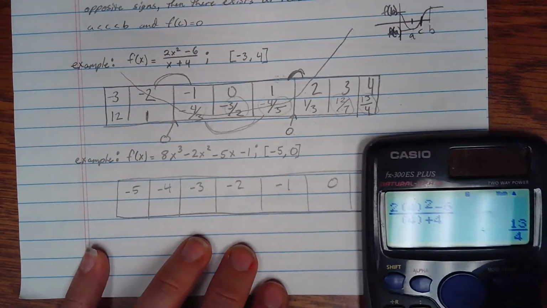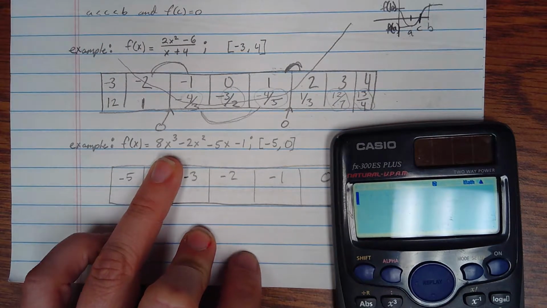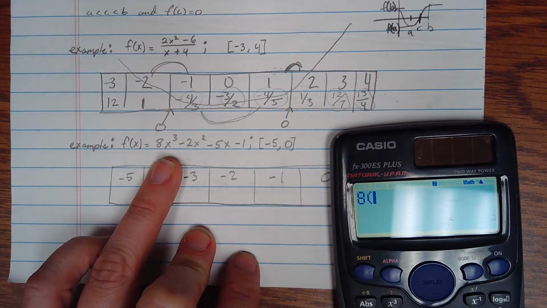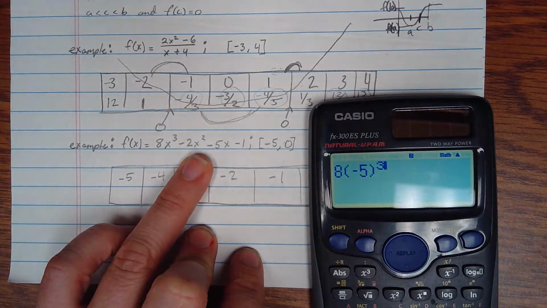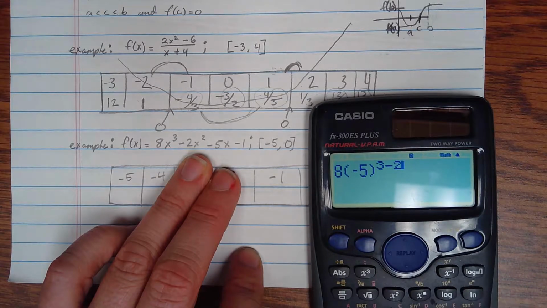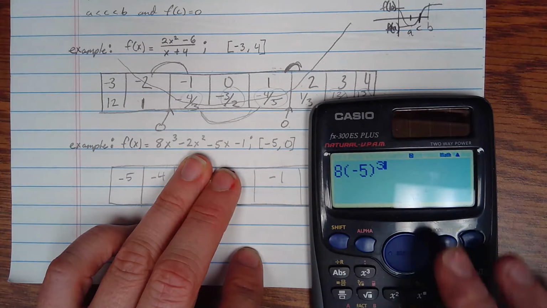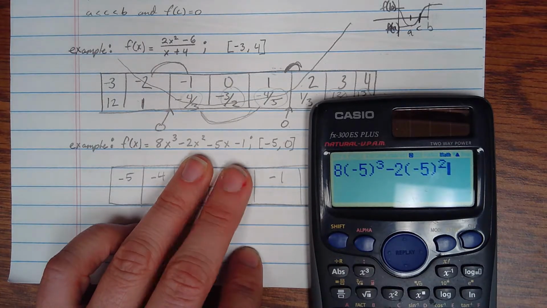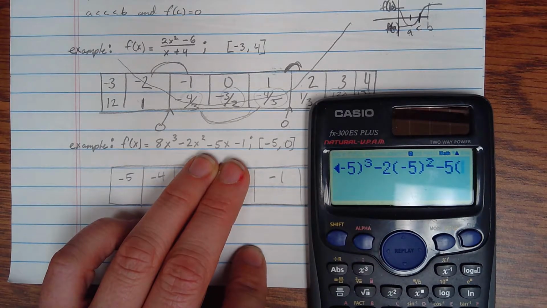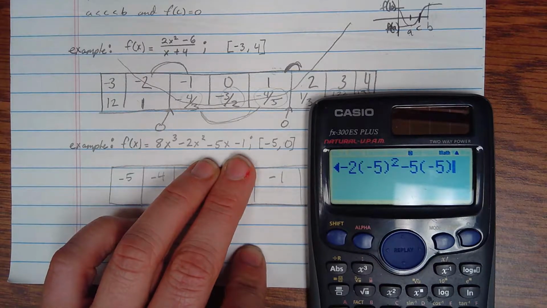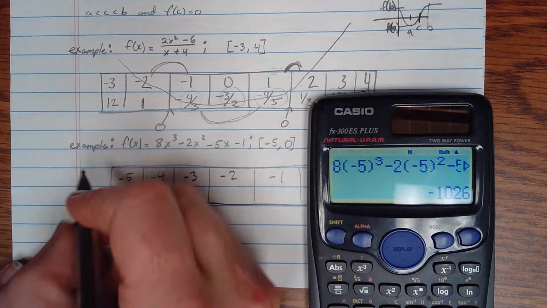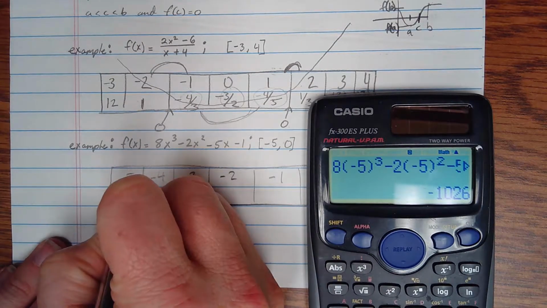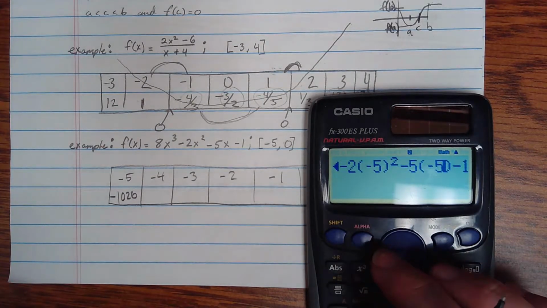All right. So let's start by plugging in -5. 8(-5) cubed minus 2(-5) squared, watch that because sometimes you can end up in the exponent that you don't want, minus 5(-5) minus 1, equals, so this is -1026. Okay, now I need to change everything to a 4.